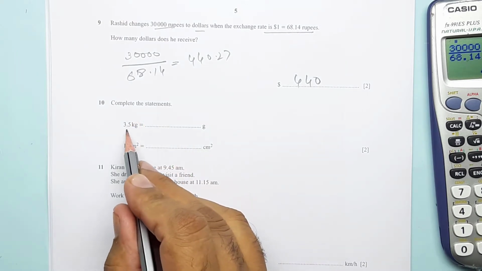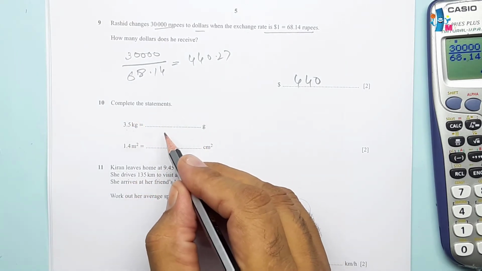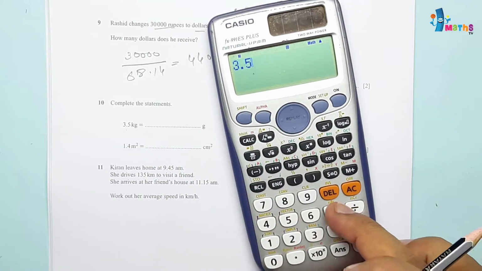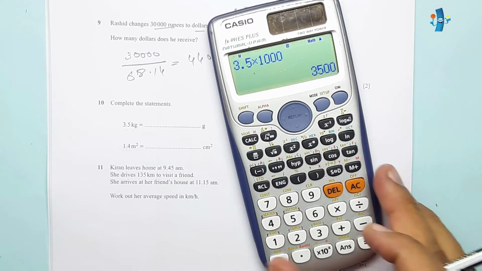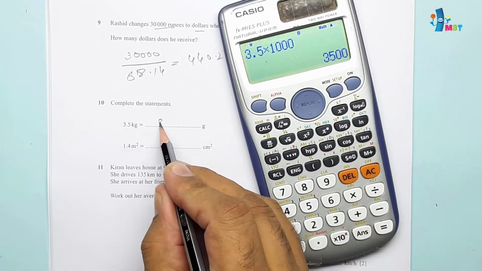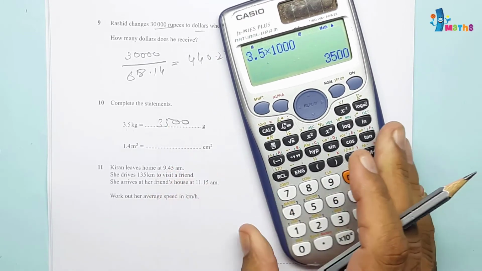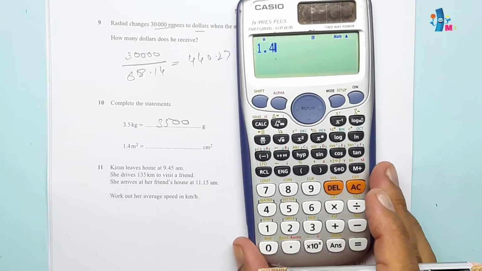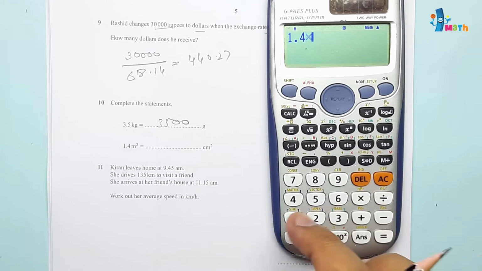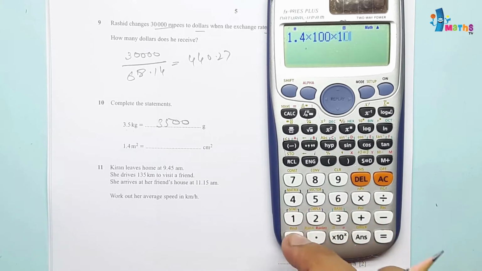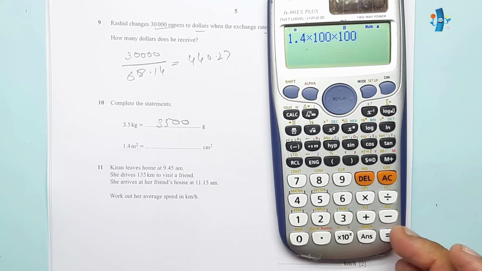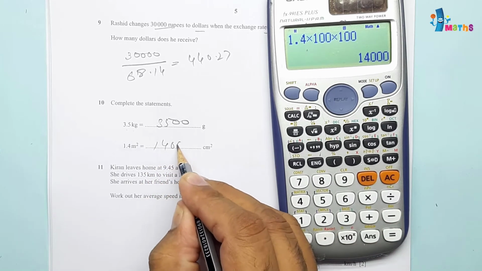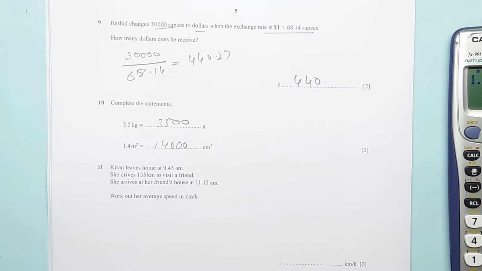Complete the statement. 3.8 kg will be multiplied by 1000. So 3.8 multiplied by 1000 will be equal to 3800 grams. And 1.4 will be multiplied by 100 and also multiplied by 100, because this is centimeter square, we have to convert into meter square. So this will be 14,000 as the answer.